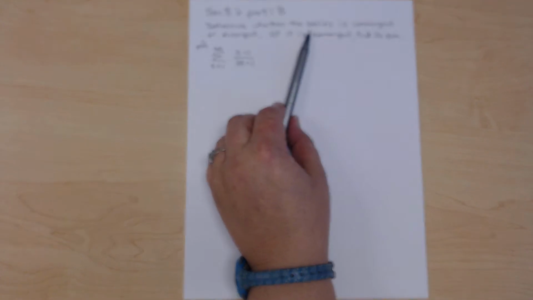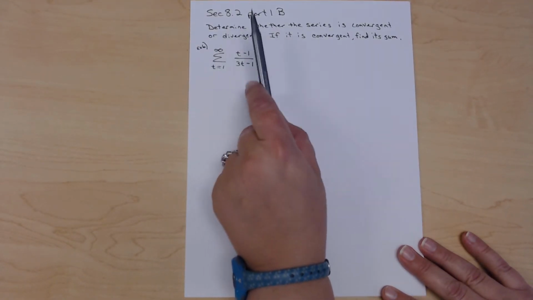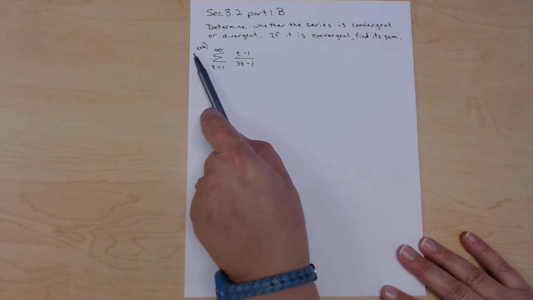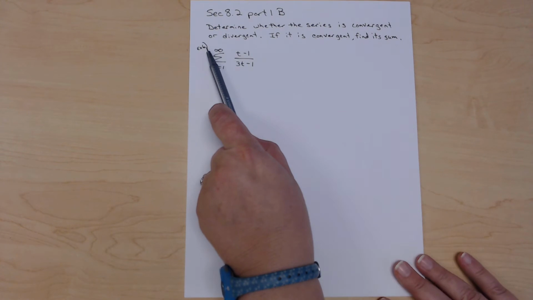All right. Oh, dear. Okay, sorry about that. Okay, so I'm going to try to number my examples too, because this would be like example 6. Okay, we're starting in the middle. That's why it's part B.